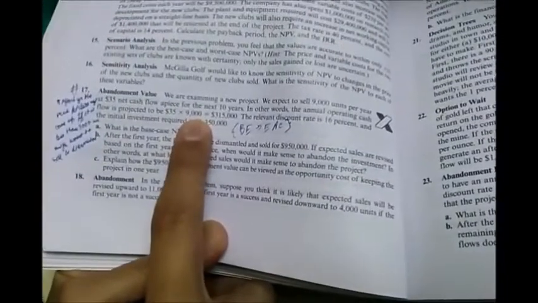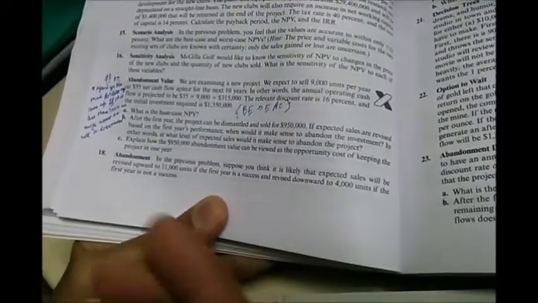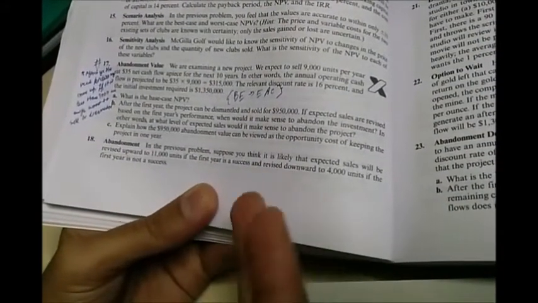Every year it will be 35 into 9,000, the same amount for the next 10 years. So we need not apply NPV again and again. We can directly apply the formula of PVIFA. So what is the formula of PVIFA?